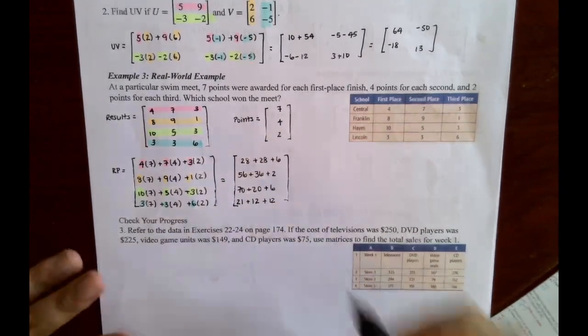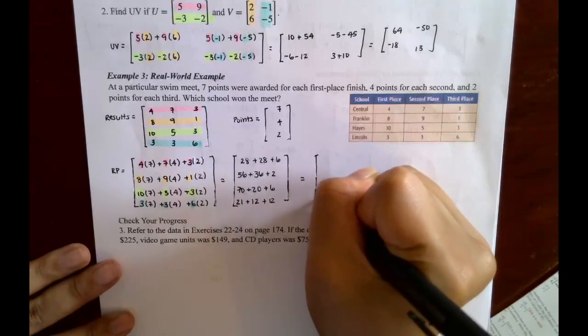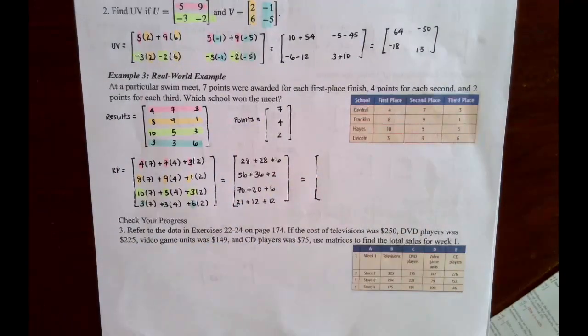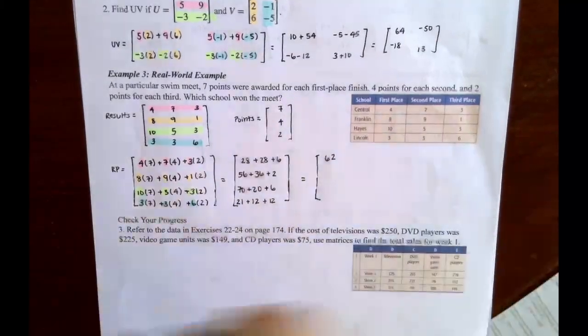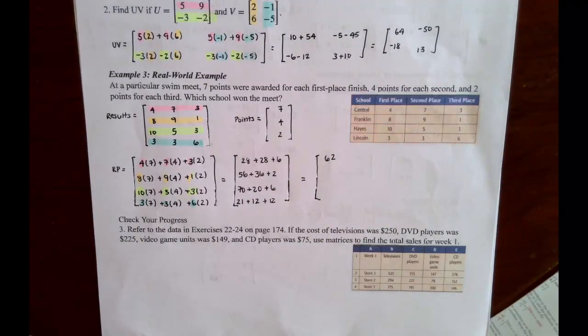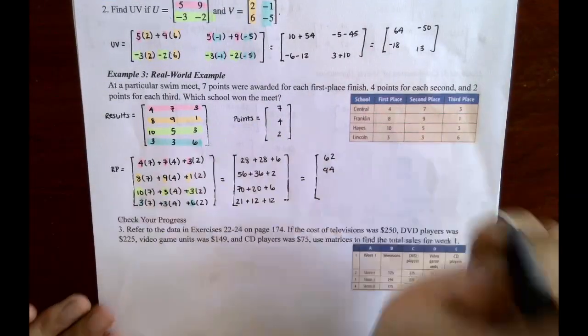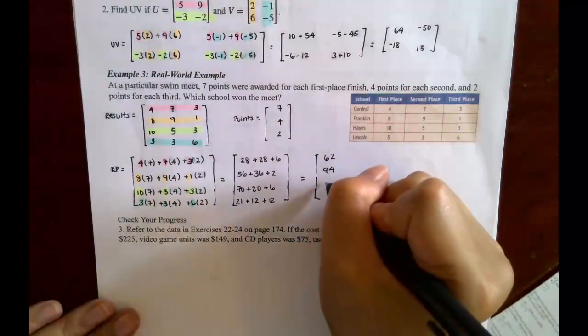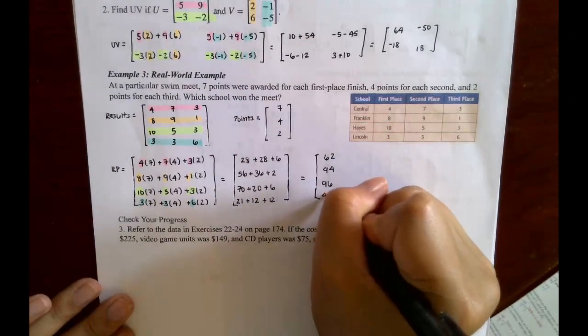Okay. And then now we're going to add them. So 28, 28, 6 is 62. 56, 36, 2 is 94. 70, 20, and 6 is 96. 21, 12, and 12 is 45.